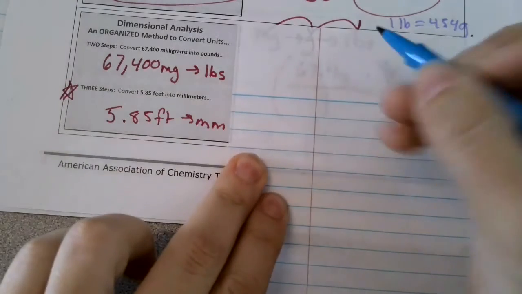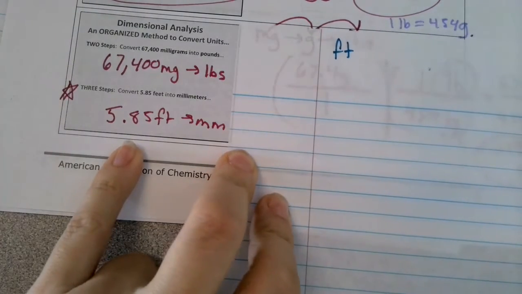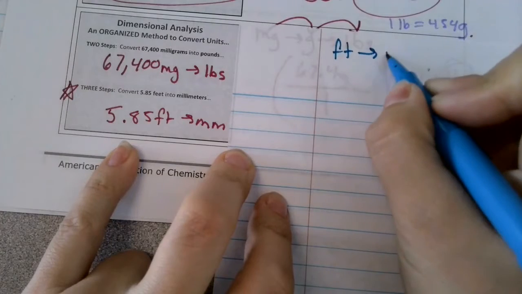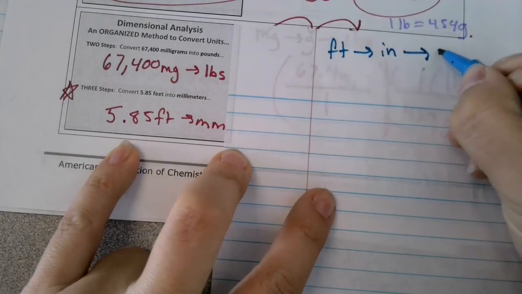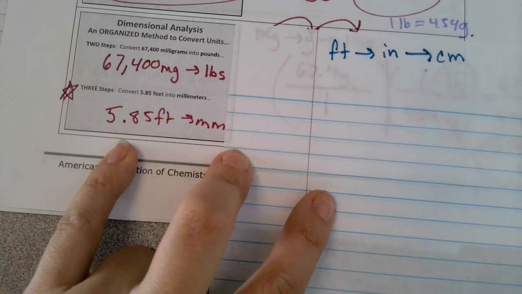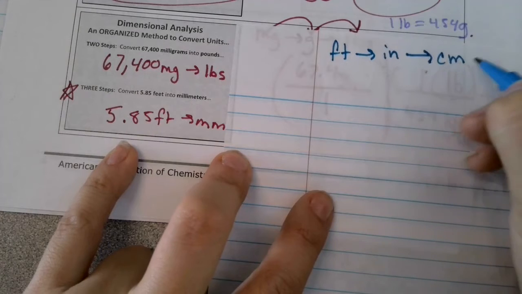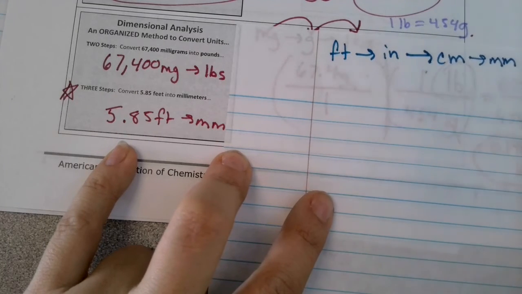I have feet. What is smaller than a foot? An inch. Smaller than an inch, a centimeter. And using our metric line, we can go from centimeters to millimeters.